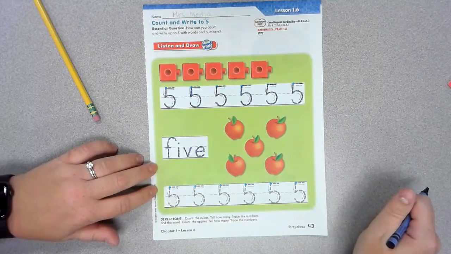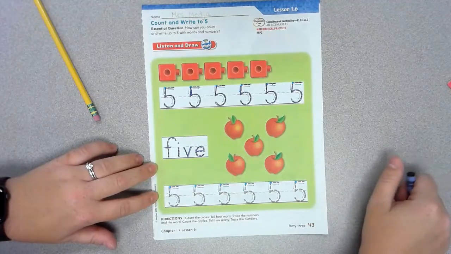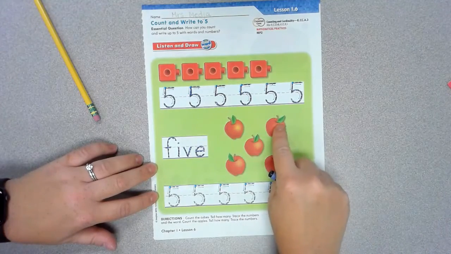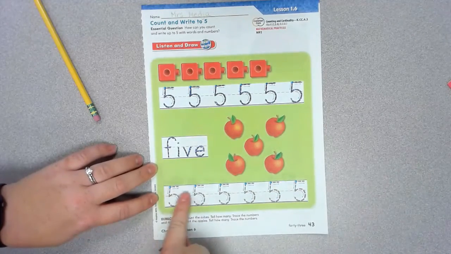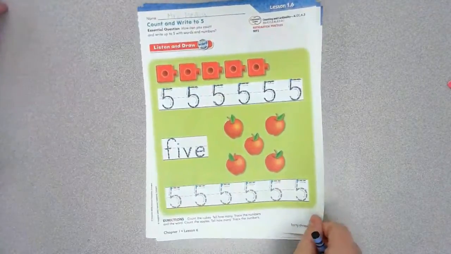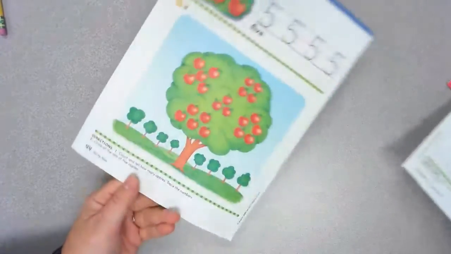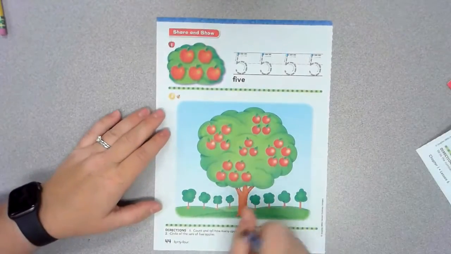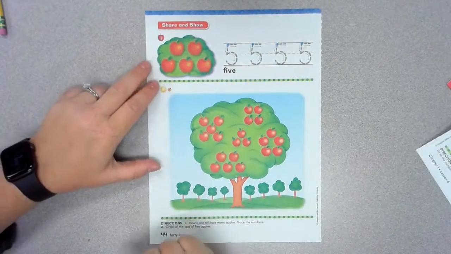And now we're going to count how many apples we have. 1, 2, 3, 4, 5. Go ahead and trace your 5s. When you're done tracing your 5s down there, flip to the next page. You can pause me and unpause me when you're ready for the next page.